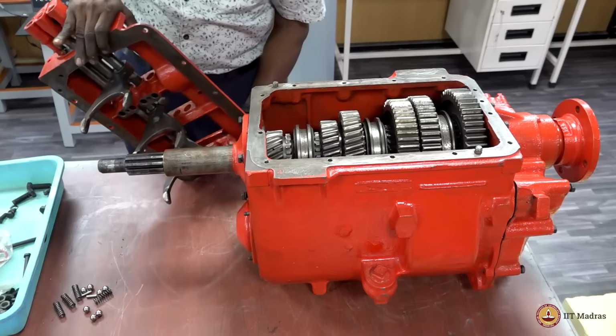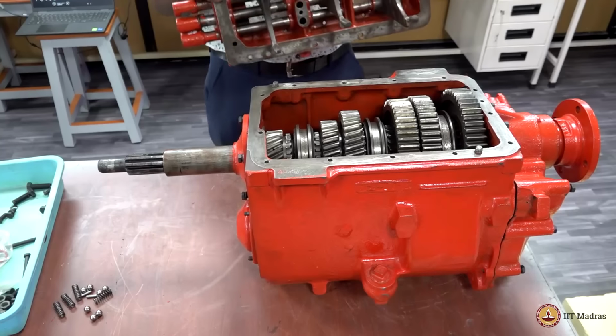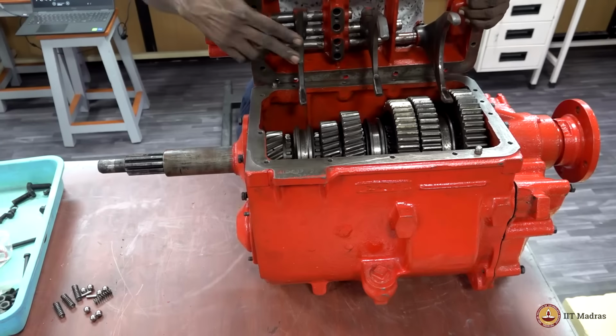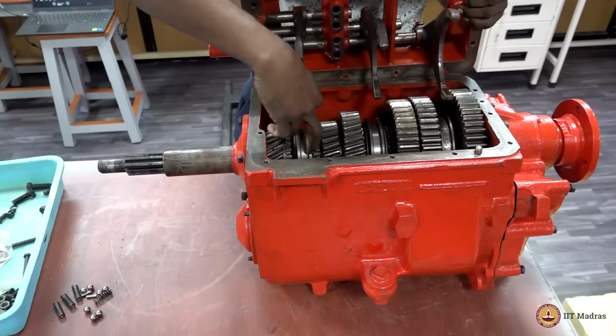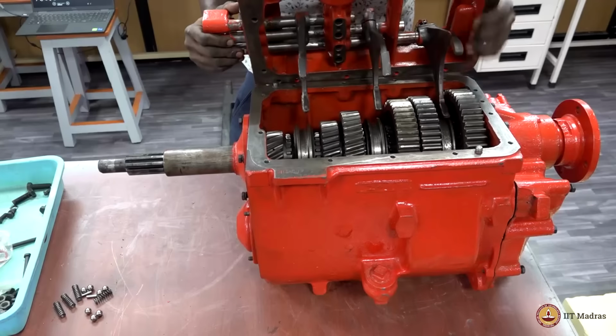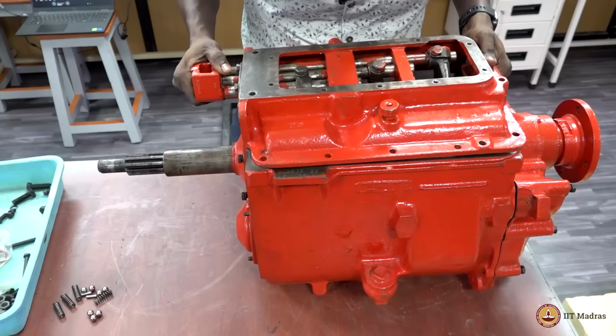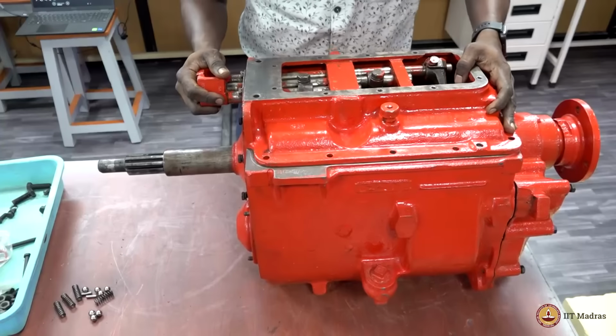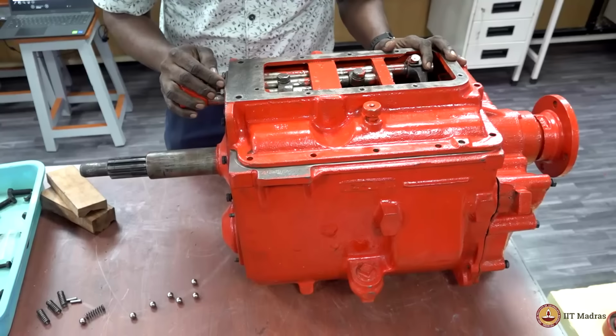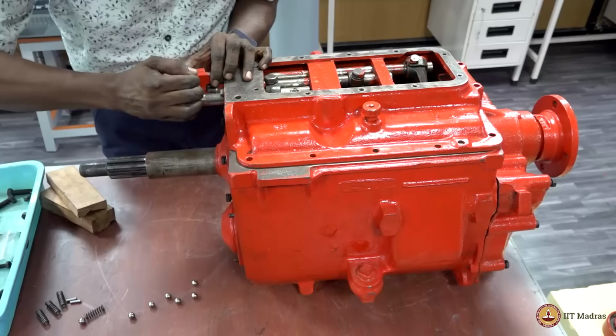Now I am going to assemble the selector rod with the selecting forks. These 3 forks respectively should sit on the respective collars such that the gears will engage smoothly. Okay. Now I engage the 5th gear.